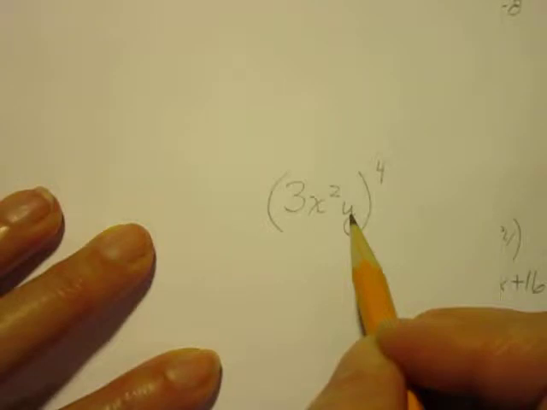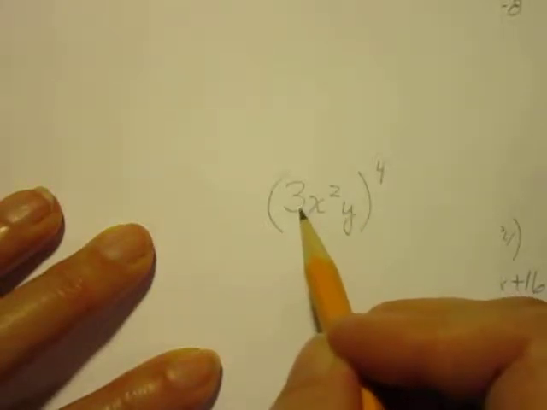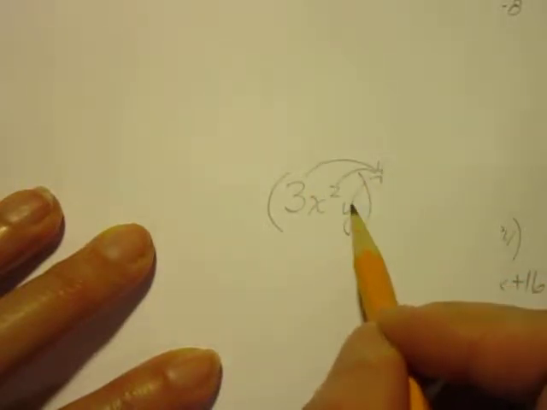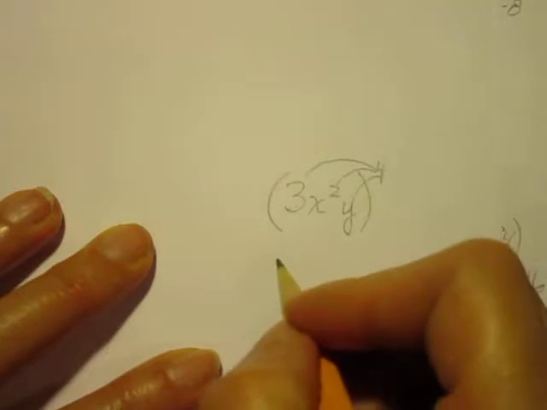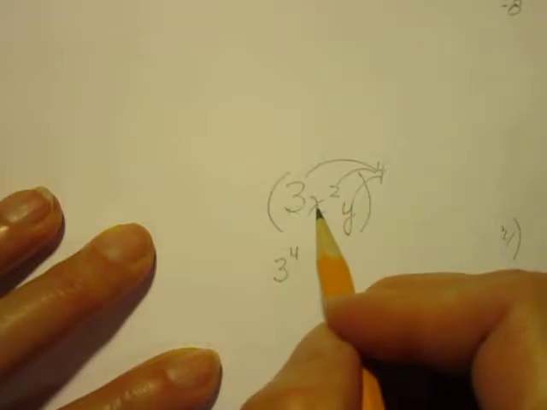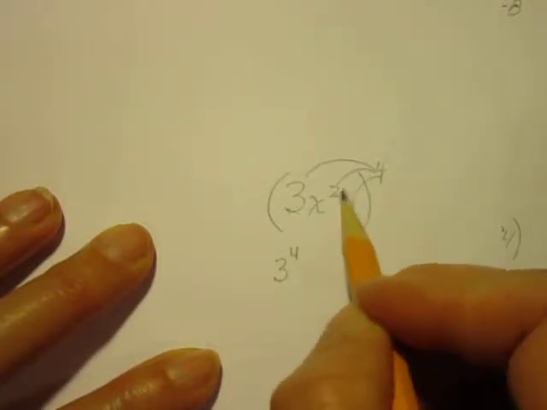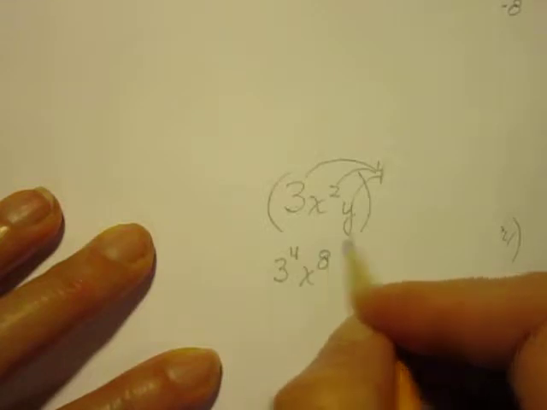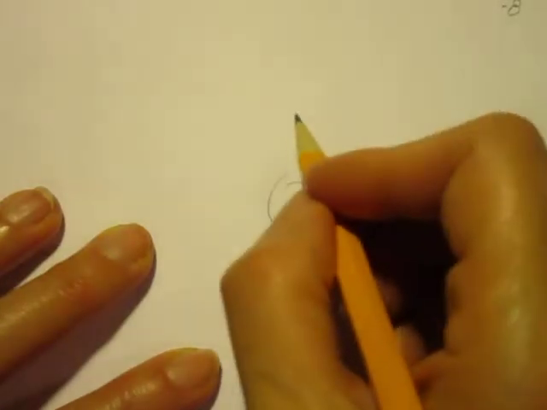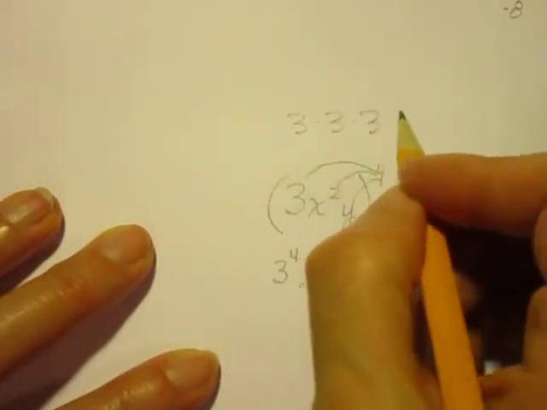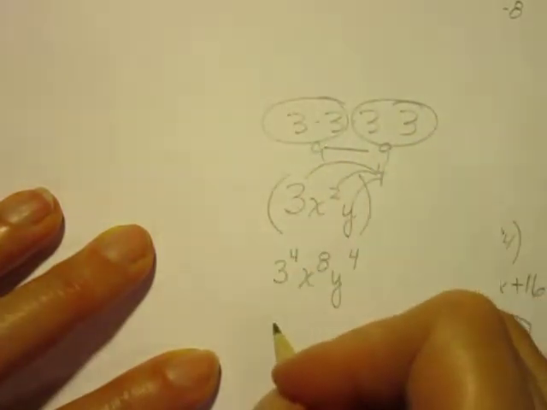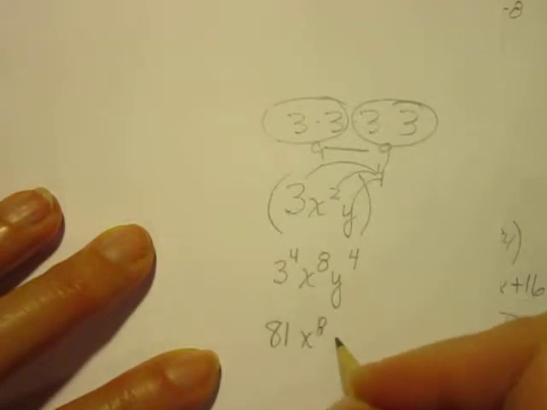There's no plus or minuses in here. So you have to take each of these items and raise it to the 4th power. That's where you're going to be distributing this back. So 3 to the 4th power would be, let's just write 3 to the 4th power for right now, and then x squared raised to the 4th power, that's where you're going to be multiplying that exponent. That would be x to the 8th, and then y to the 4th power would be y to the 4th power. If you wanted to, you could look at this and say 3 times 3 times 3 times 3. 3 times 3 is 9, 3 times 3 is 9, so 9 times 9 would be 81. So I could simplify that even further and come up with this.